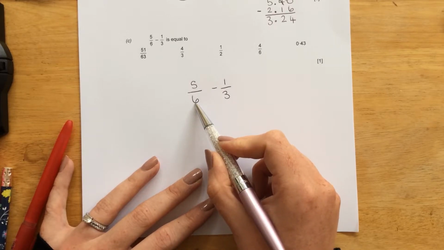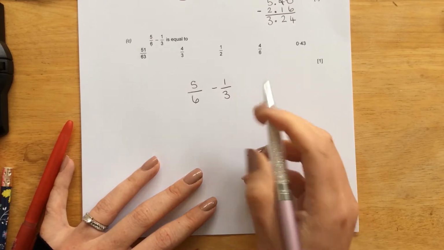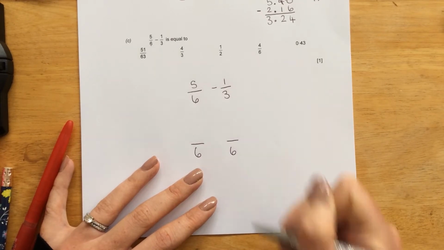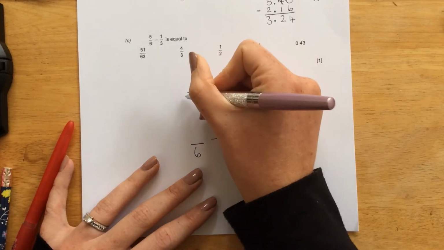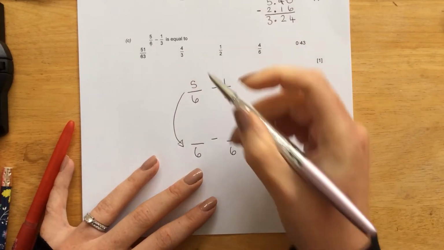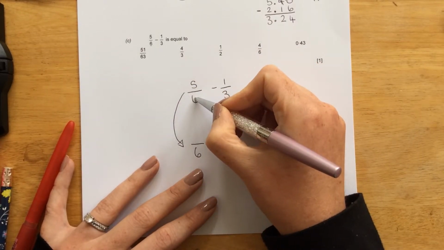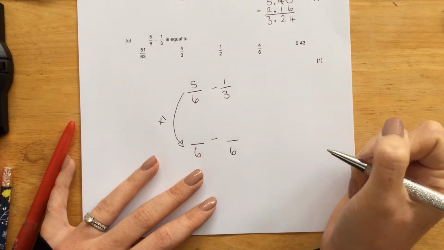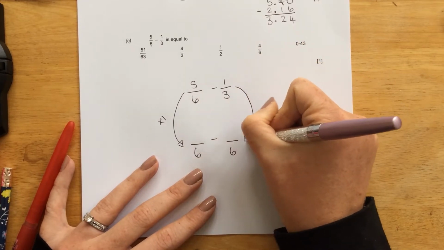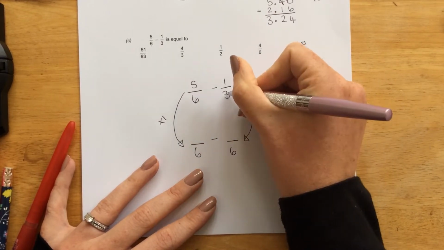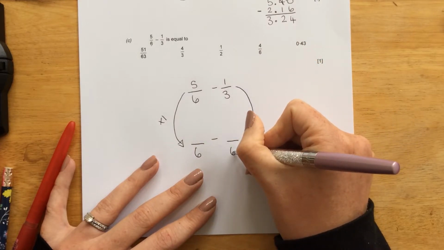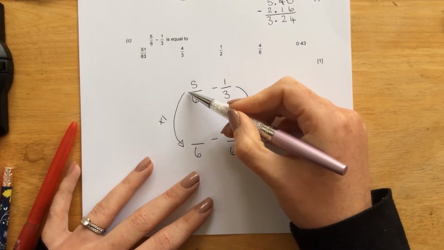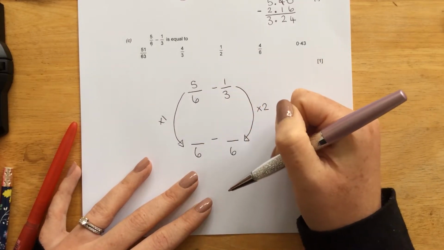6 is in the 6 times table, and it's also in the 3 times table. So my bottom number is going to be 6. Now I ask myself, how did I get from this 6, follow the arrow, to that 6? I timesed it by 1. Same over here. What did I do to this 3 to get to that 6? I timesed it by 2.